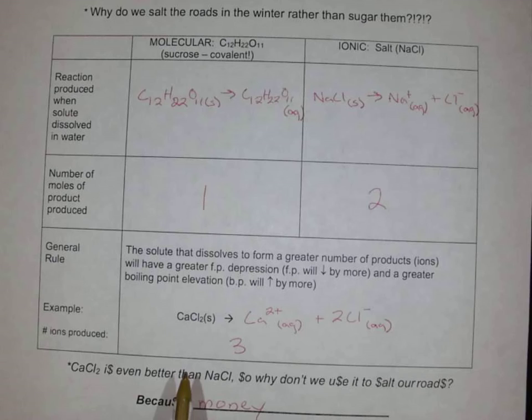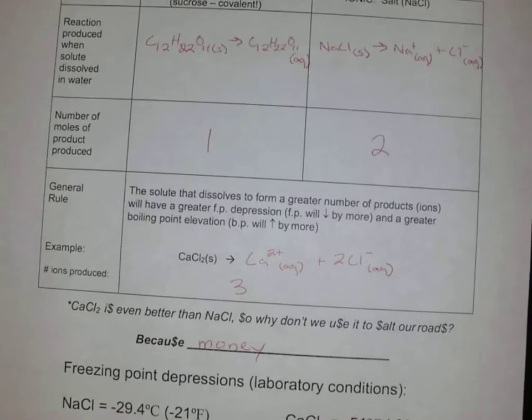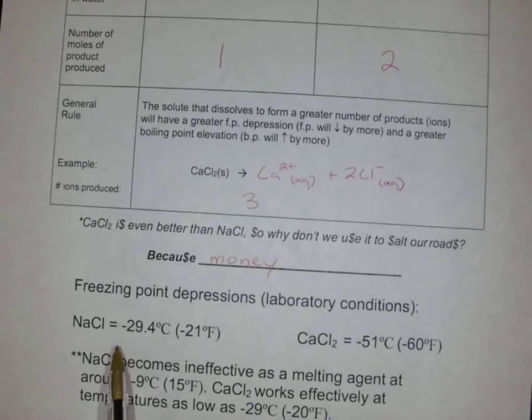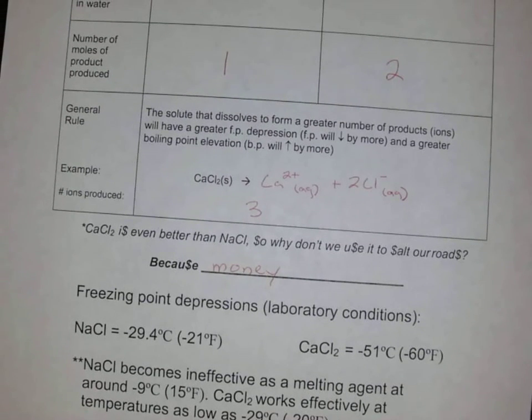It costs way more money to have CaCl2 rather than NaCl. If we were to check it, NaCl lowers the freezing point, CaCl2 lowers it by even more, but CaCl2 costs a lot of money.